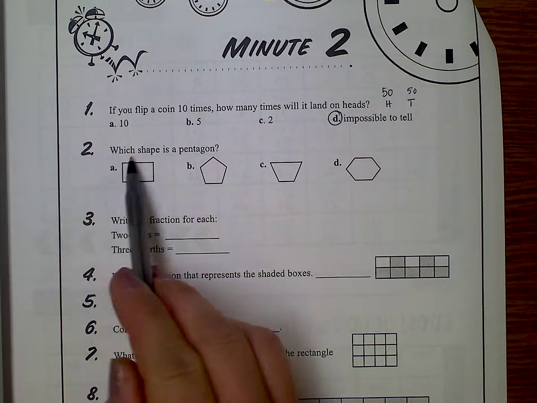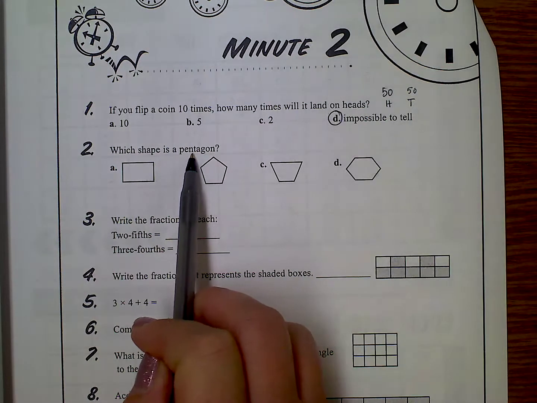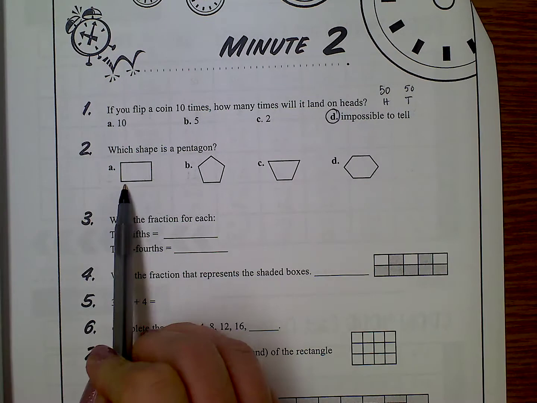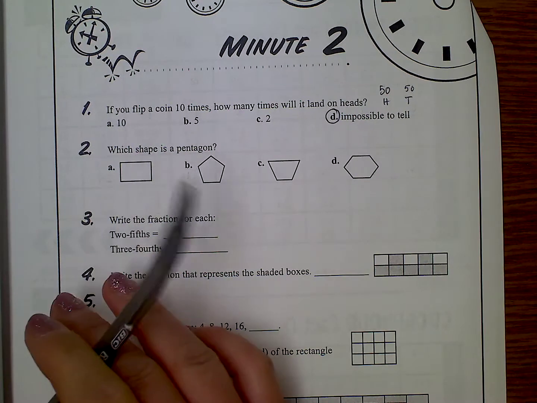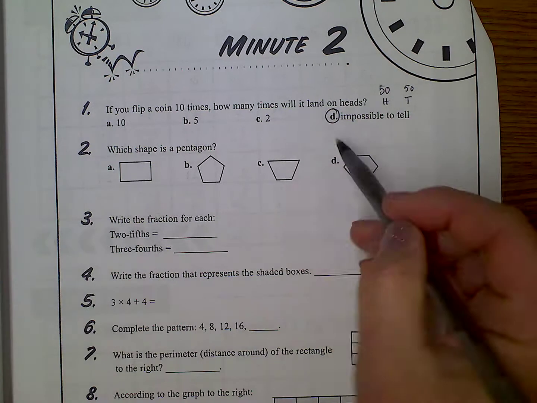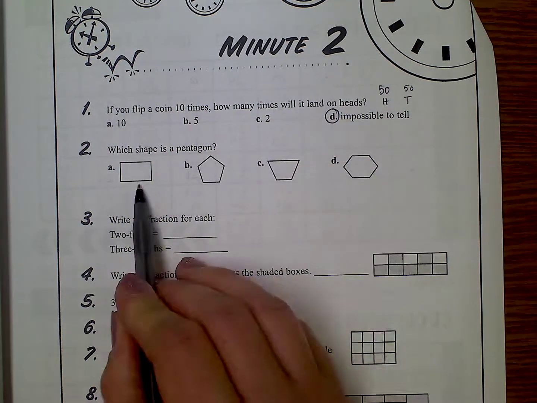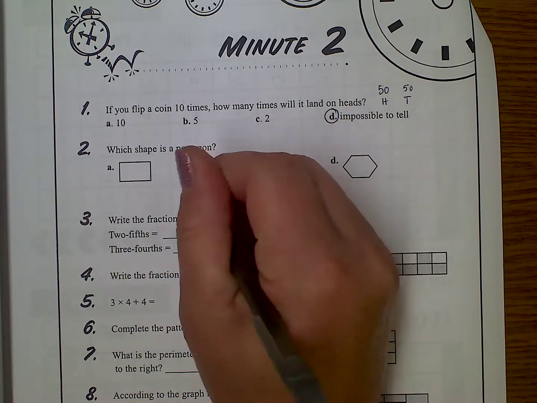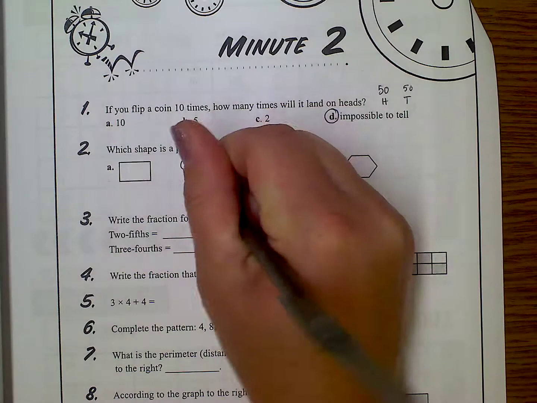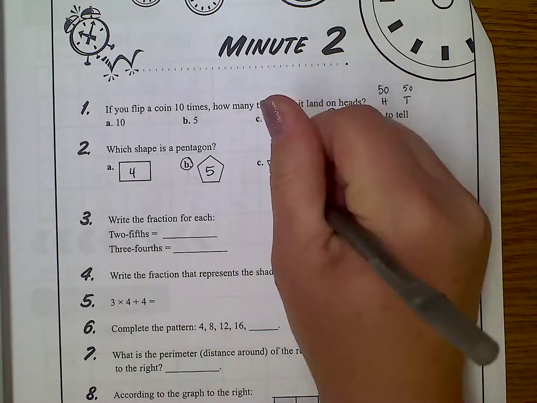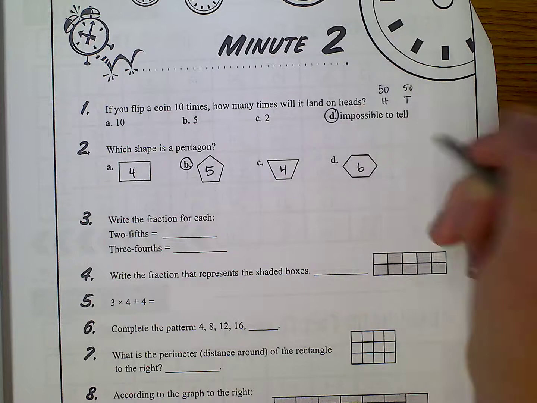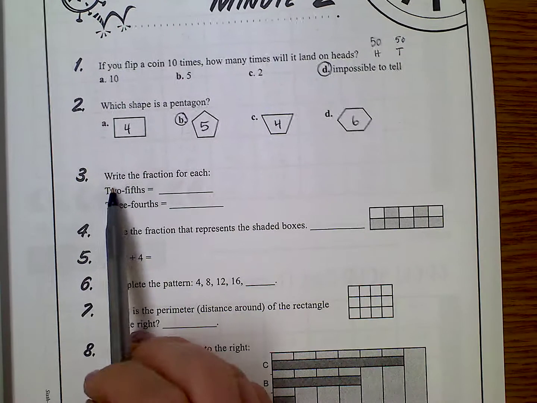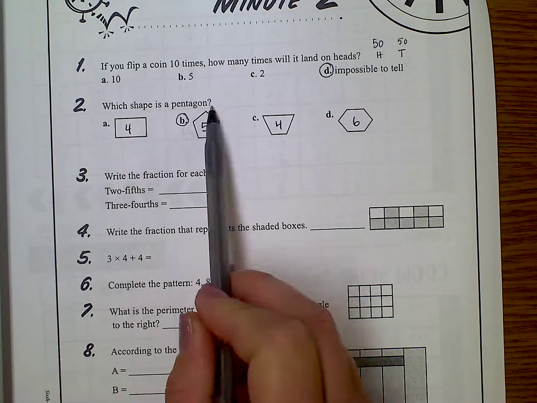Which shape is a pentagon? So when you think of a pentagon, a hexagon has 6 sides, a rectangle has 4, penta is 5. So this is a trapezoid, a rectangle, and a hexagon. So B. And I'm going to put 5, 4, 4, and 6, just so I know if I was going to show somebody how I knew. And this is the shape of the one at the government.